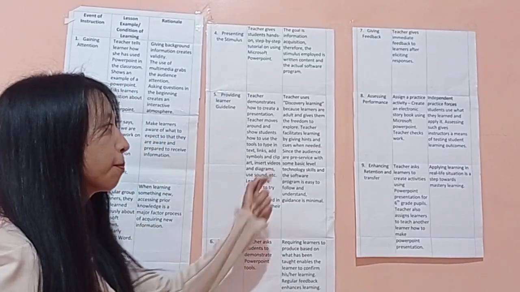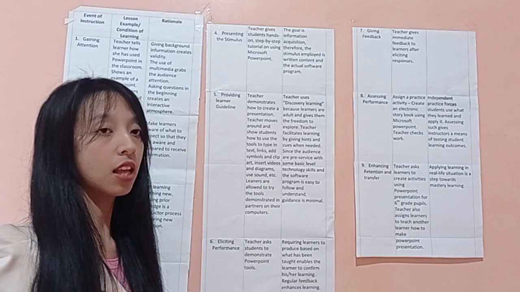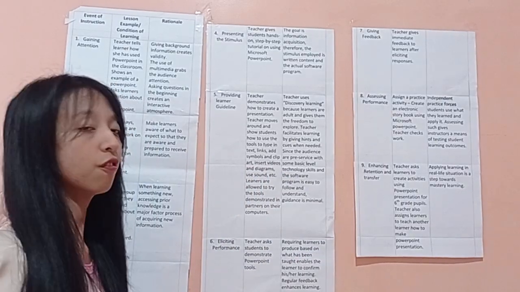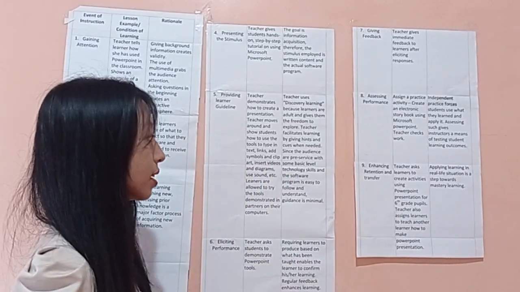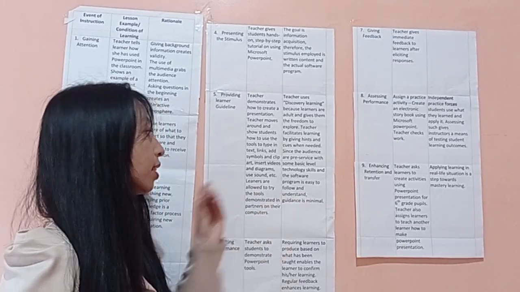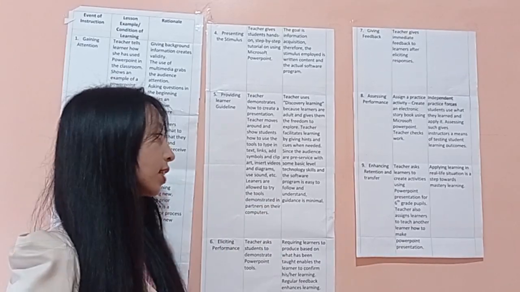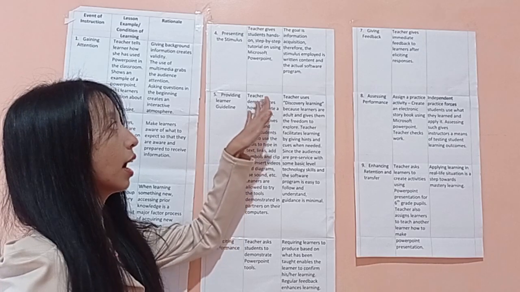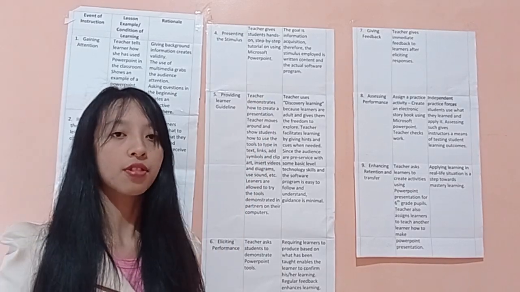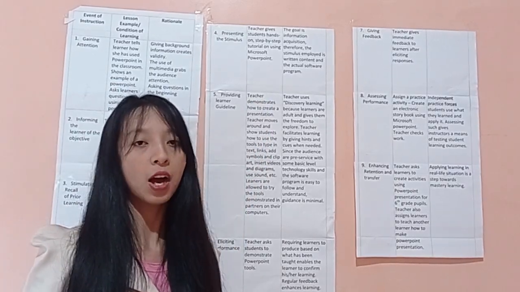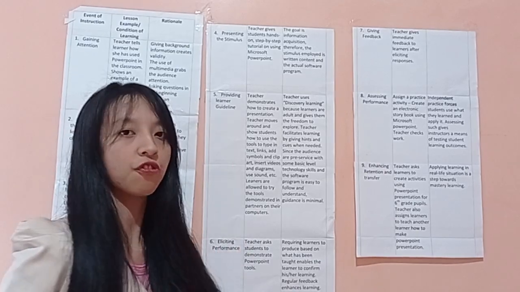And it shows the basic level technology skills in the software program, which is easy to follow and understand because of the minimal guidance, or how the teacher demonstrates the usage of the Microsoft PowerPoint.